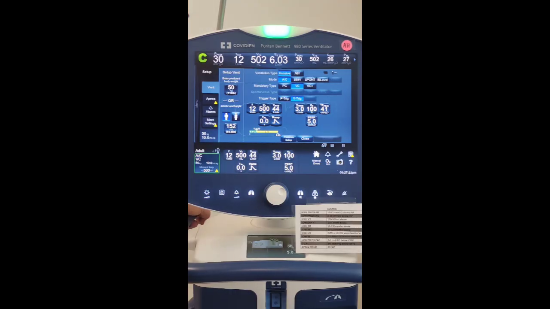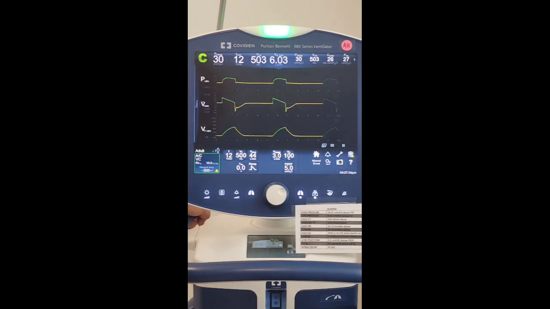So I want to meet my minute ventilation need. What is normal minute ventilation? 5 to 8 liters per minute, or 5,000 milliliters per minute. So I did the calculation, 6,000 milliliters per minute divided by the 500 milliliters that I'm giving the patient. It comes up with a rate of 12.